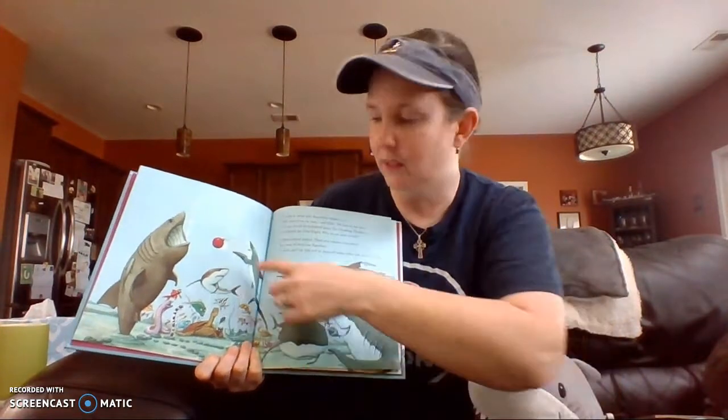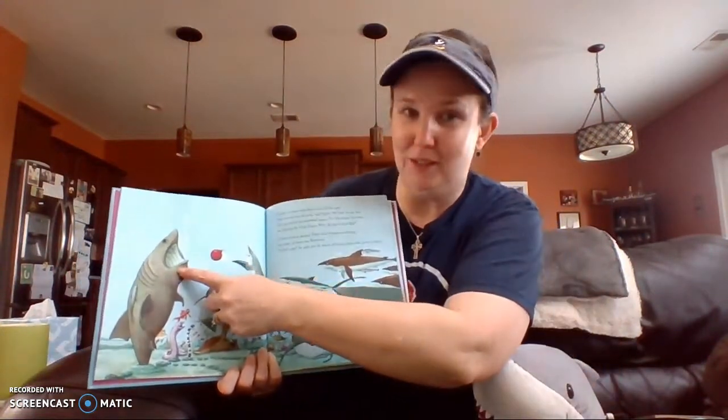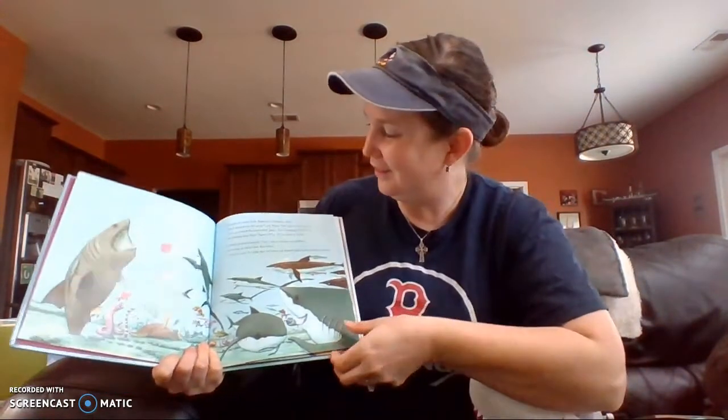I guess they're playing the basketball here. Or this is a basket shark. See, his mouth looks like a basket.